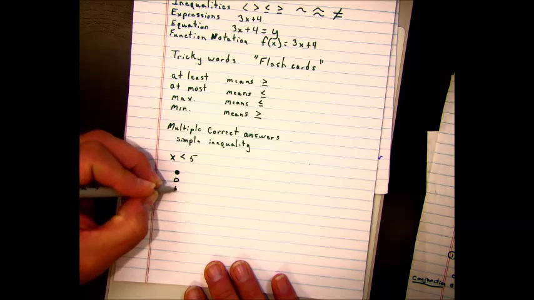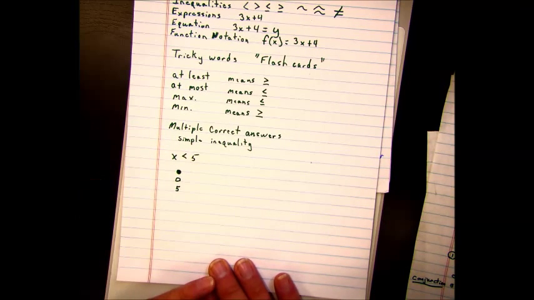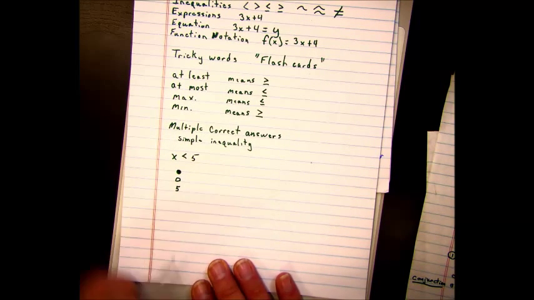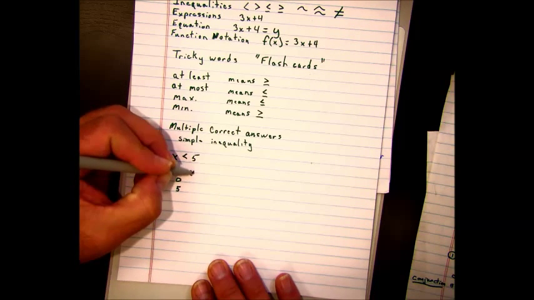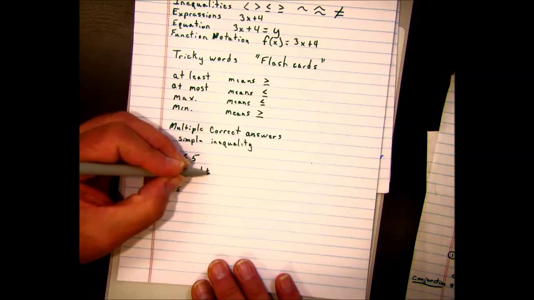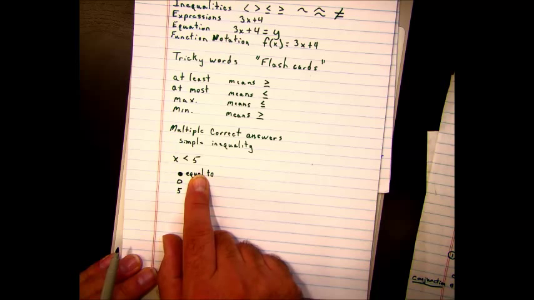Now, you see I put a closed dot and an open dot. Well, what's the difference? Well, you can only use a closed dot when you hear the words equal to. Otherwise, you have to use an open dot. So equal to, closed dot. Don't hear equal to, open dot.